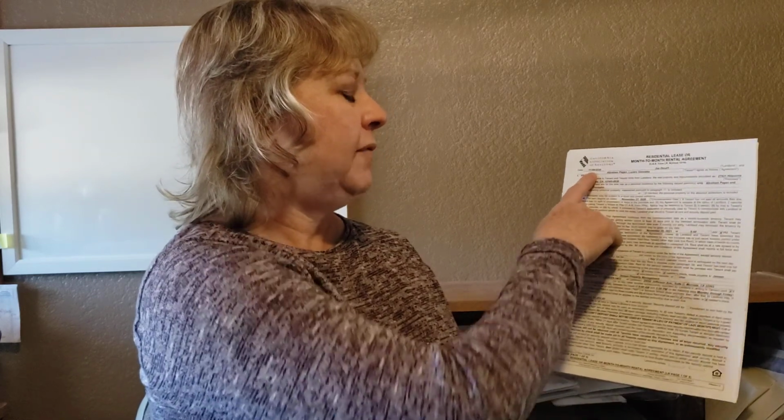First, up in the upper left-hand corner is the date. This is the owner's name. These are the tenants' names, the address of the property. Then it lists all the people that are going to be allowed to live at the property. 1C is going to list any personal property of the owner that would be at the property, such as the refrigerator or washer and dryer if they're included.